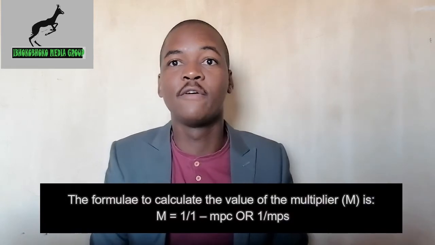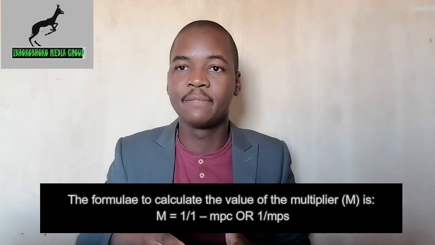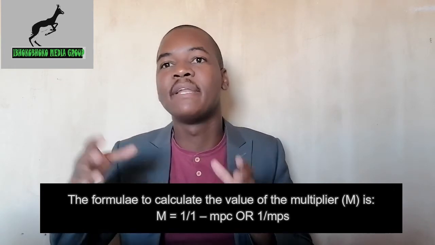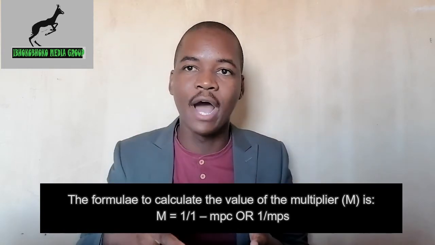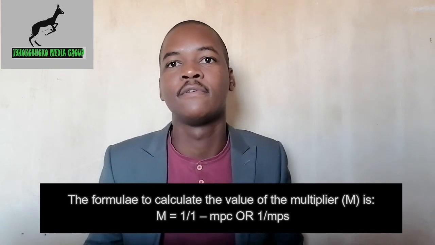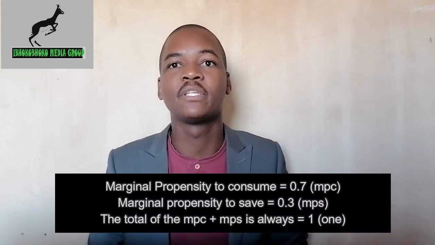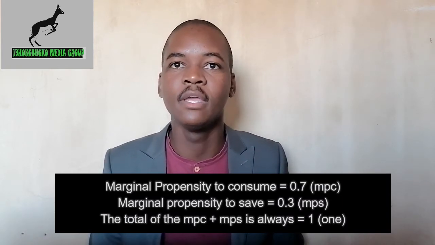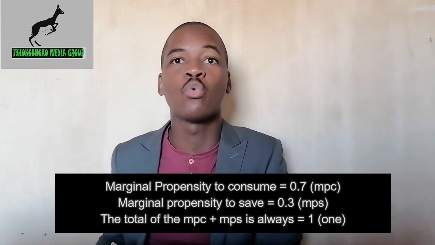The formula to calculate the value of the multiplier is: multiplier is equal to 1 divided by 1 minus MPC. Alternatively, you can use 1 divided by marginal propensity to save. They both give you the same answer. In our given example, marginal propensity to consume is 0.7 and marginal propensity to save is 0.3. The total of the MPC plus MPS is always equal to 1.